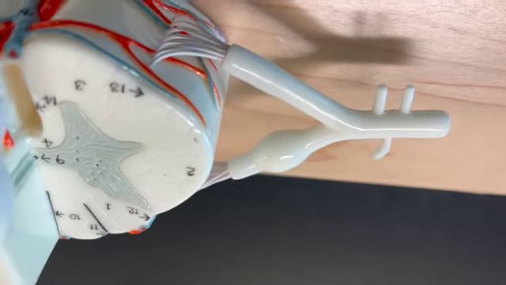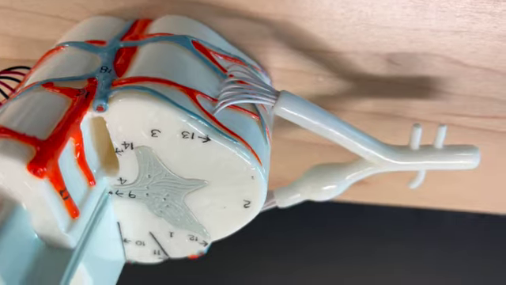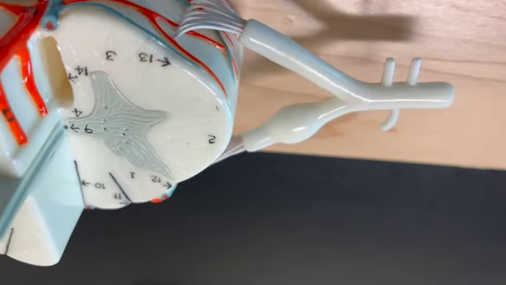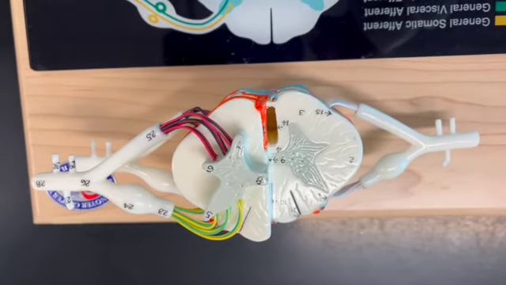So this one is a sulcus. Sulcus, you know, that depression. This depression on both sides. There's a dorsal median sulcus over here. Okay, so this is a spinal cord.